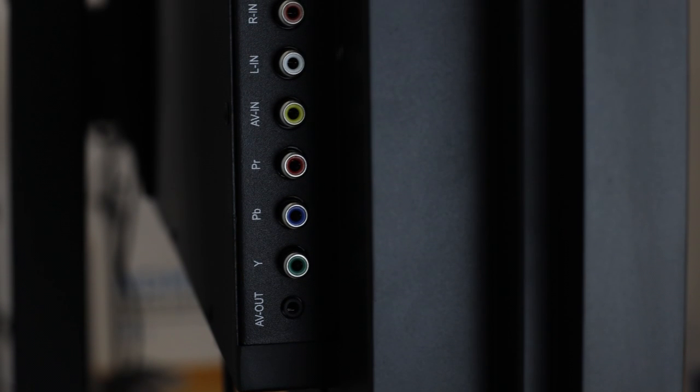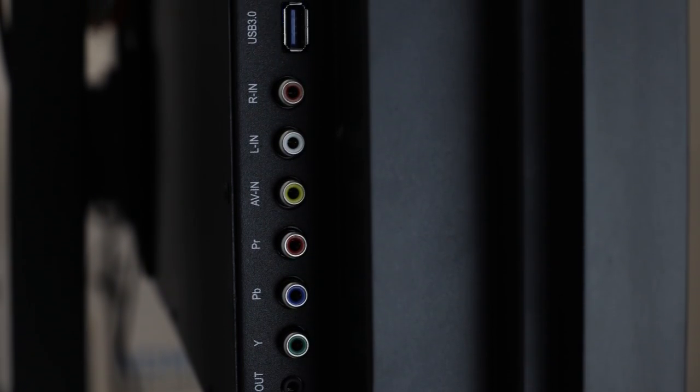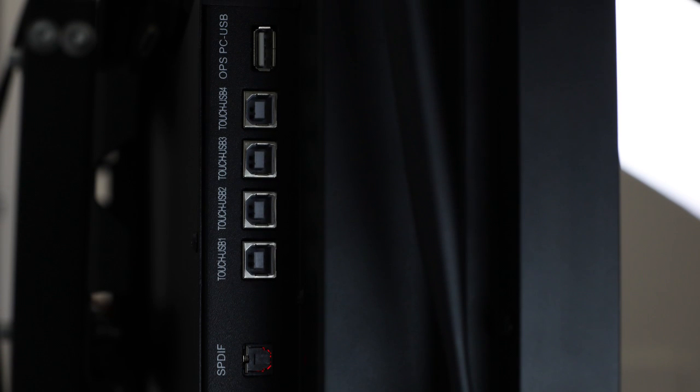Next up, off to the side back of your panel, you'll notice you have multiple inputs for AV connection, as well as two USB 3 ports and a single USB 2 port. You'll notice you also have multiple USB touch connection ports, and this is where your antenna is also located.